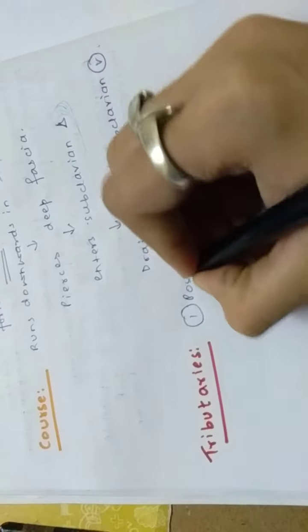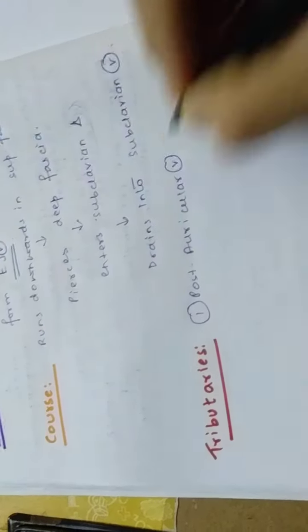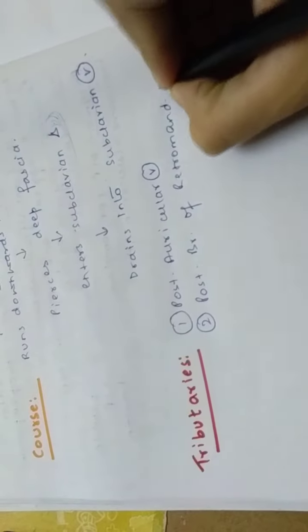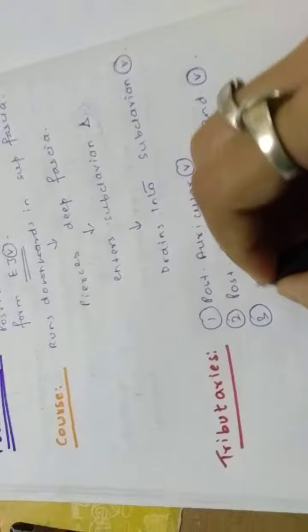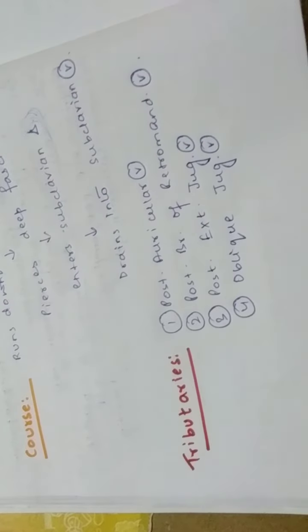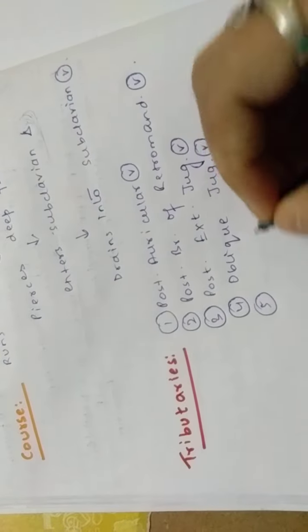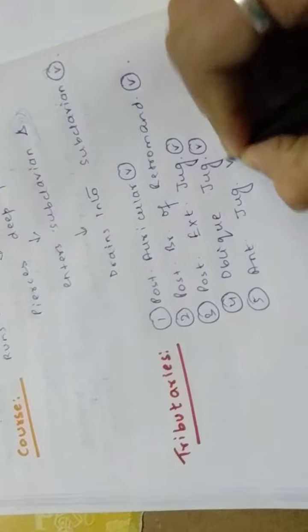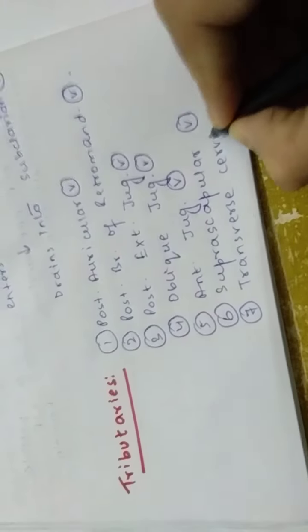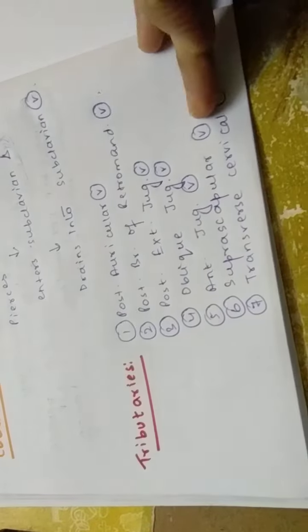Okay, so first posterior auricular vein, second posterior branch of retromandibular vein, third posterior external jugular vein, fourth oblique jugular vein, fifth anterior jugular vein, sixth suprascapular vein, and seventh transverse cervical vein. These are the branches of the external jugular vein.